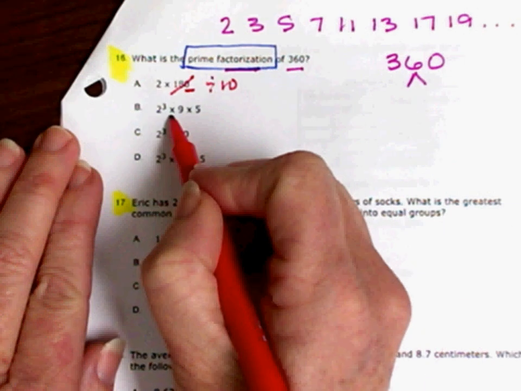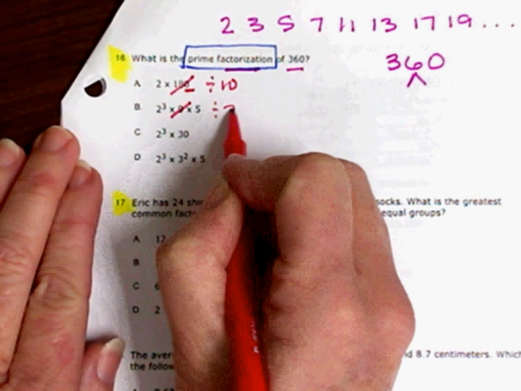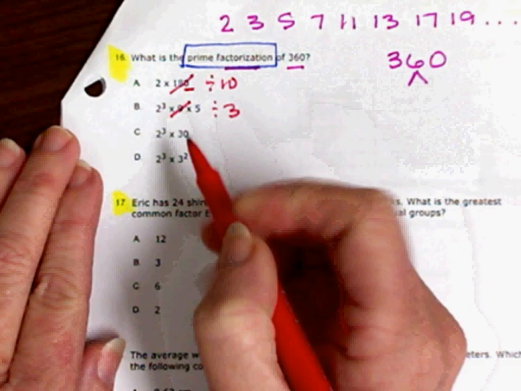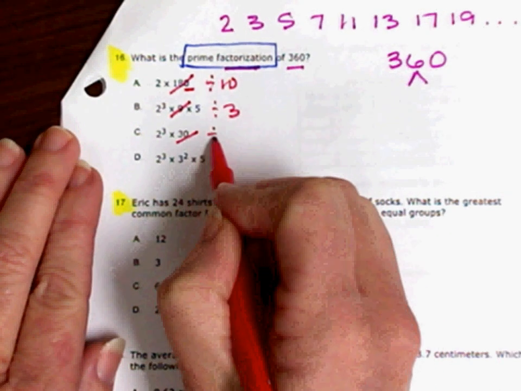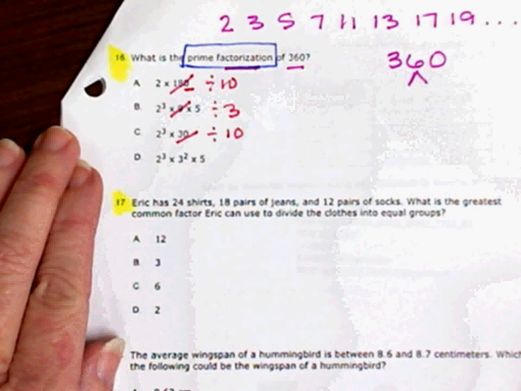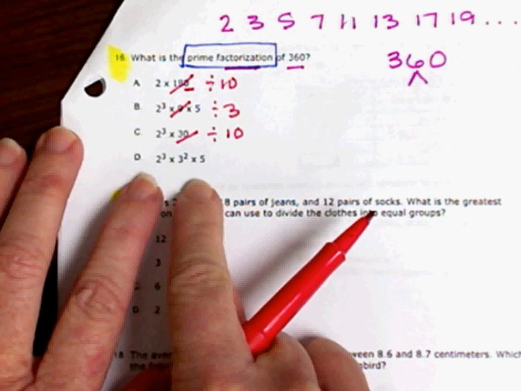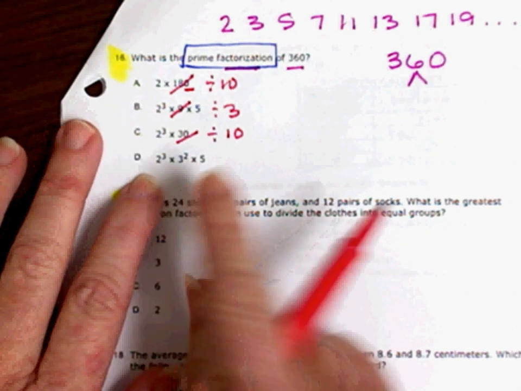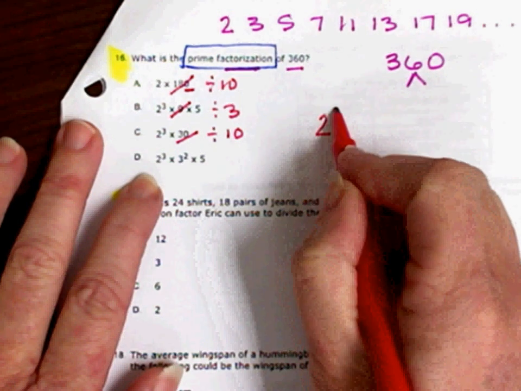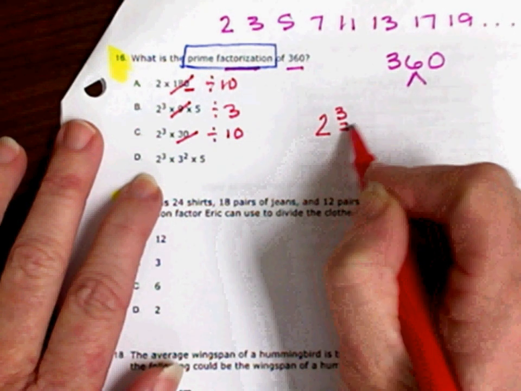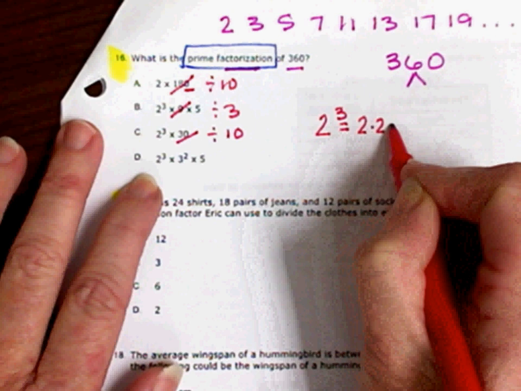9 is not prime because it's divisible by 3. 30 is not prime because it's divisible by 10. D has prime numbers, but we do want to test it out, and this is where we can practice using those exponents. If I have 2 to the third power, it is equal to 2 times 2 times 2.